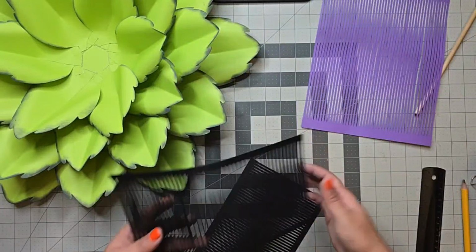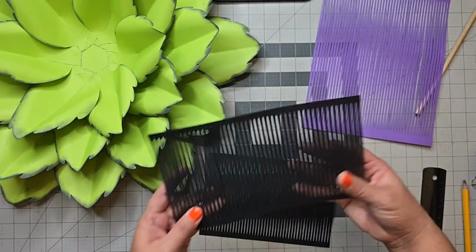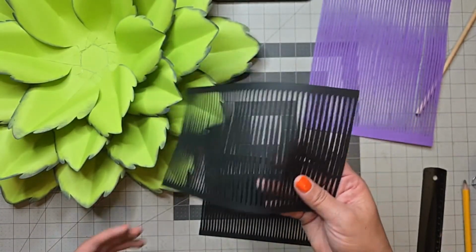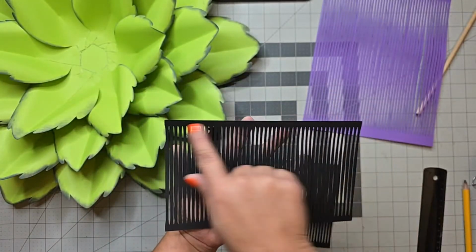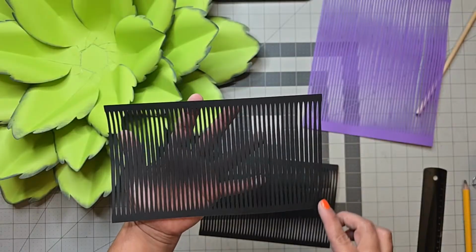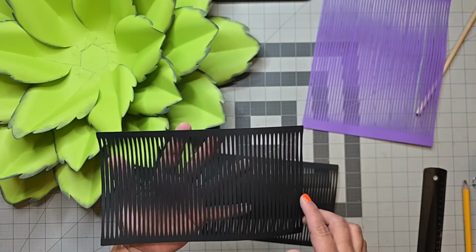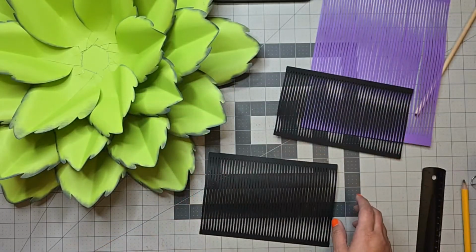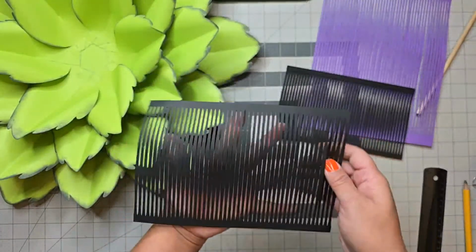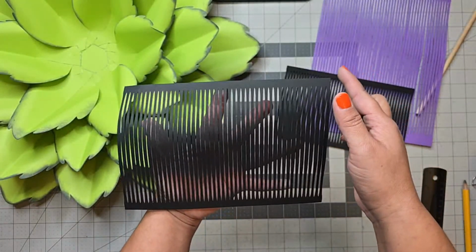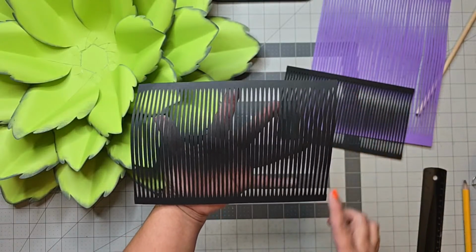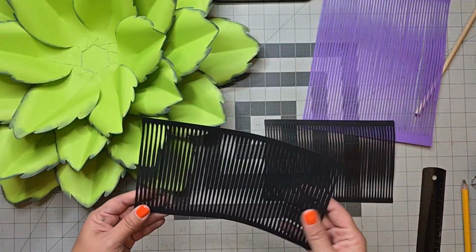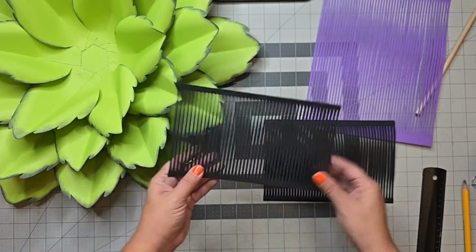And then these two smaller pieces are slightly different. So this one is 8.3 inches across and 4.9 inches here. So 8.3, 4.9. And then this one is 8.3 across and 5.7 here. 5.7, okay? So we're starting with the smallest, the 8.3 by 5.7.